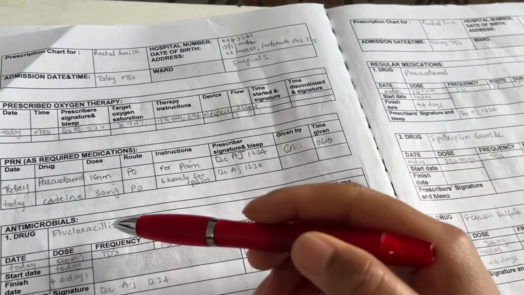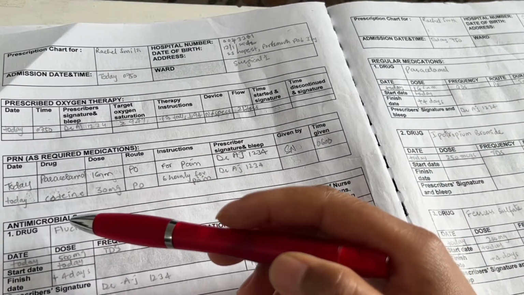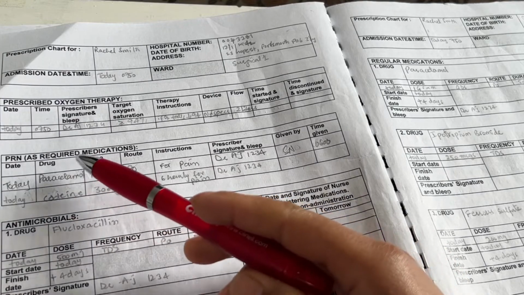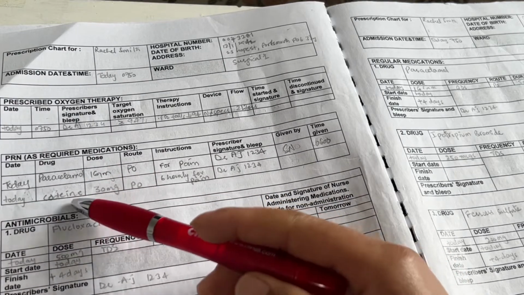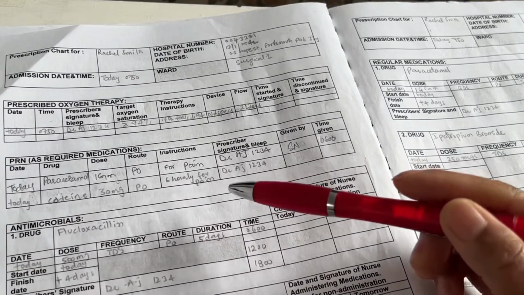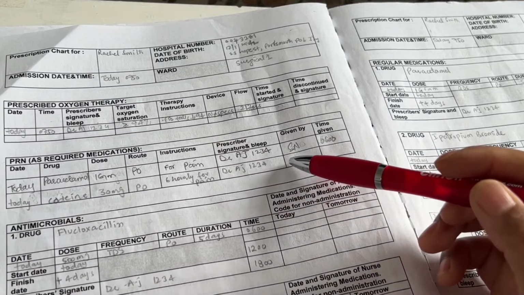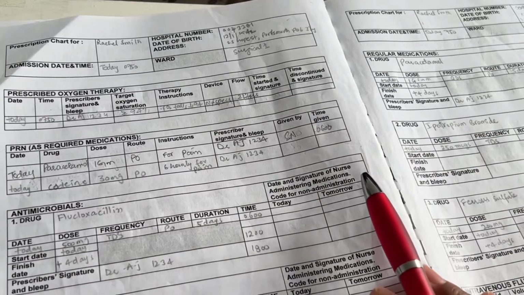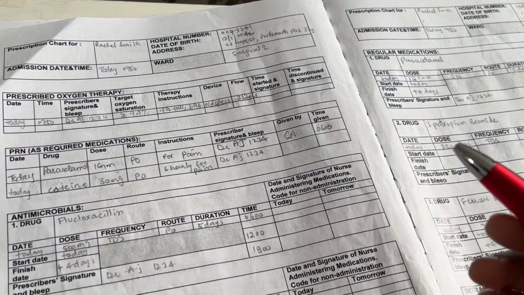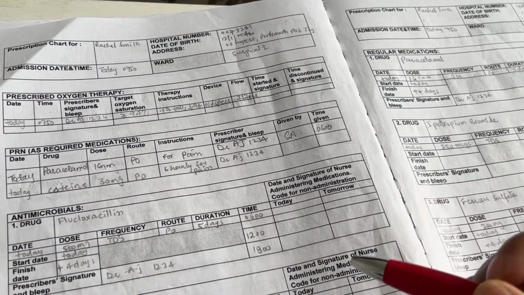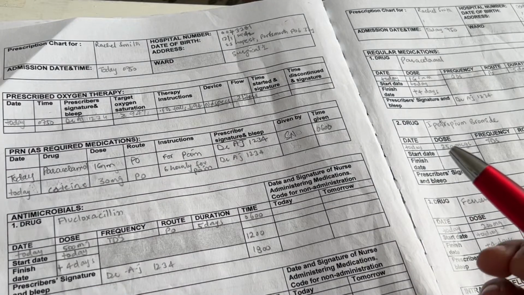And then the second dose, the second PRN drug is, date is today, drug is codeine 30 milligrams per oral, 6 hourly for pain, and prescriber is the same one. Let's go ahead. So now we know that PRN paracetamol was given, codeine was not given, but we have a prescription for codeine if patient asks for the pain relief.